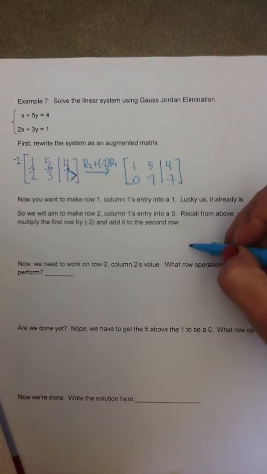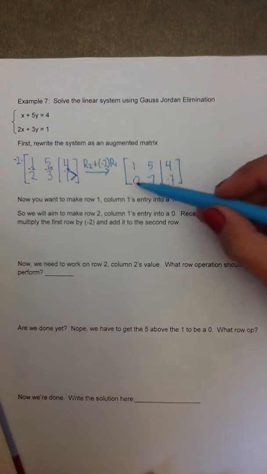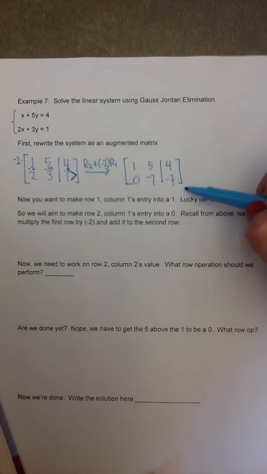So this is the matrix that we're working on here.